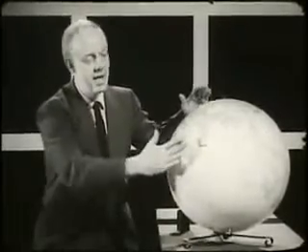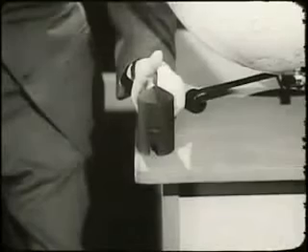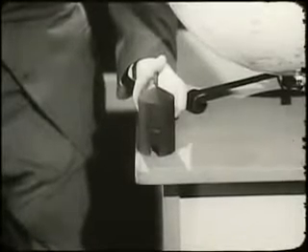Because the Earth is spinning about its axis, it has an acceleration directly inward of 3/100ths of a meter per second squared. So on a 1 kilogram mass at the equator, there is a fictitious force acting directly upwards of 3/100ths of a newton.